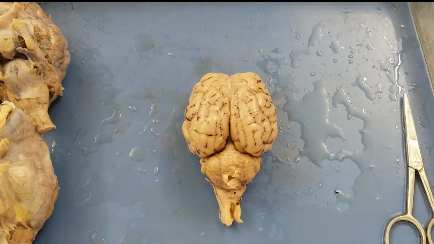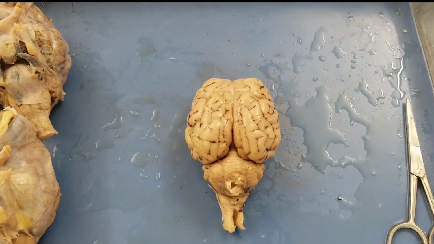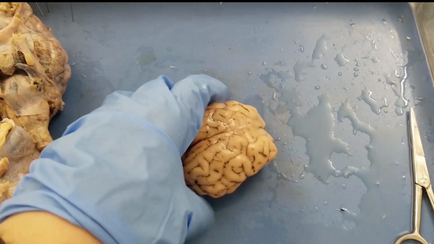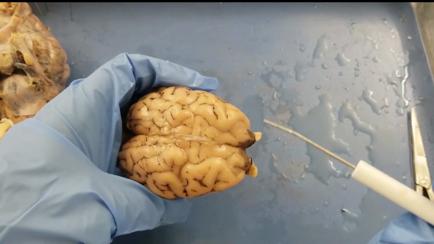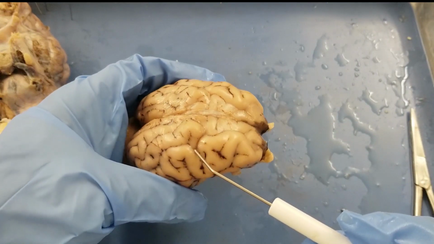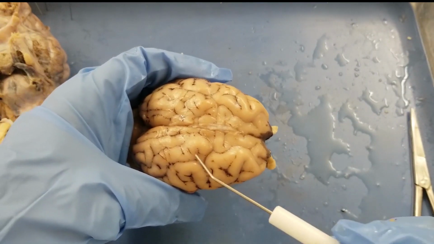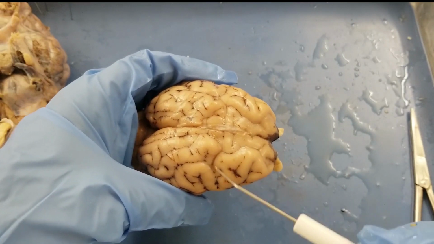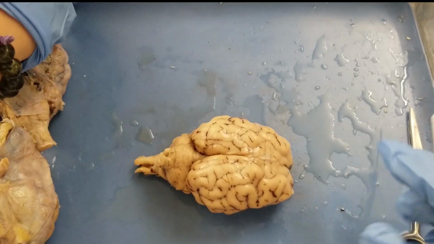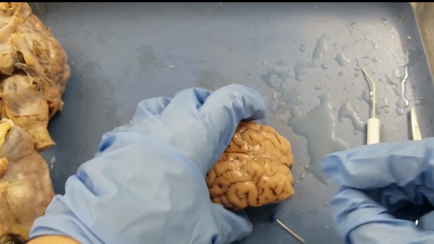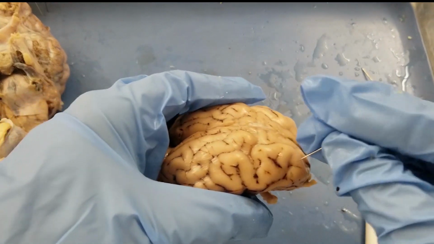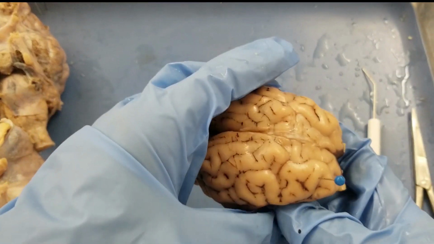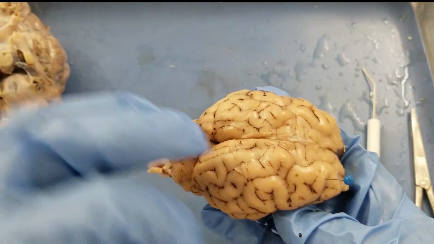Okay, so next, let's label the lobes. First one is the frontal lobe. Of course, the frontal lobe is the front part, right? So you see there is a sulcus that separates this lobe from this lobe, and that is the frontal lobe. We'll pin the frontal lobe. And then the parietal lobe.